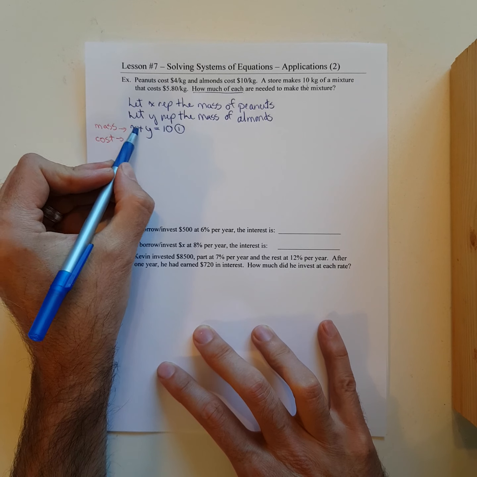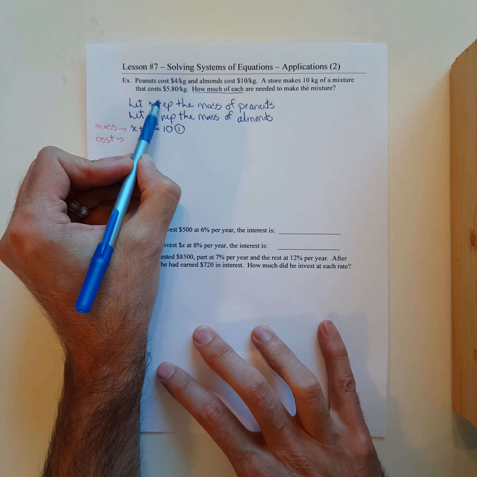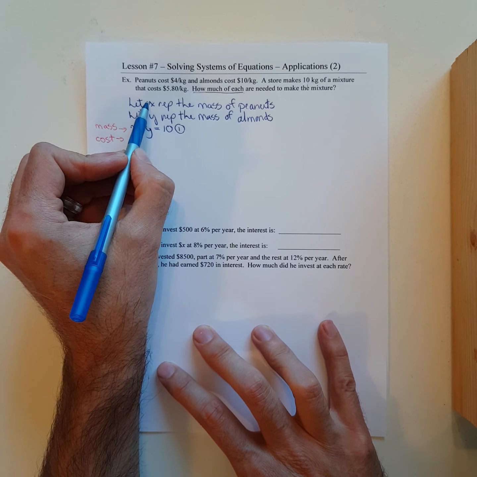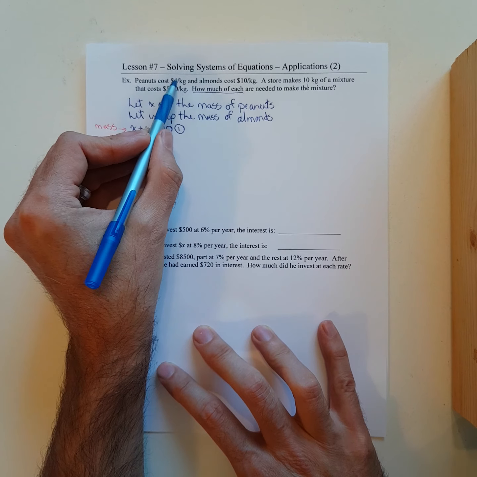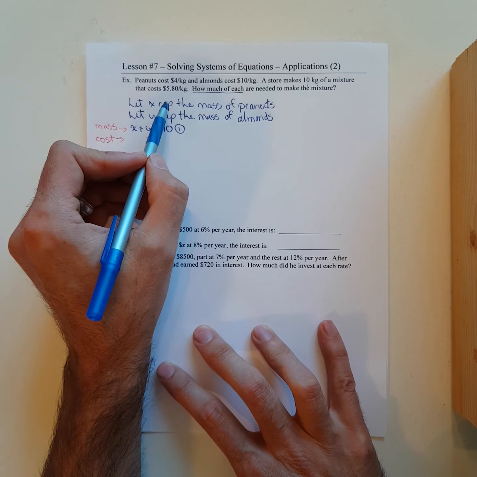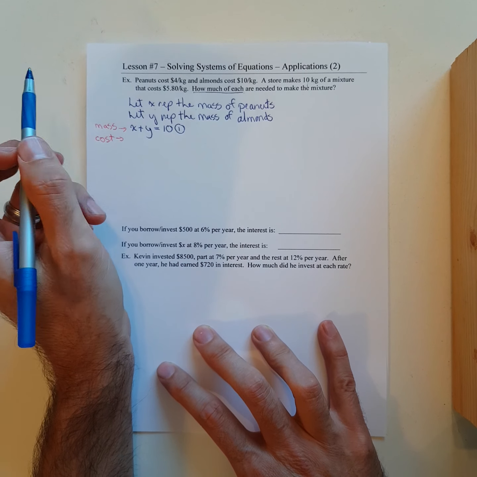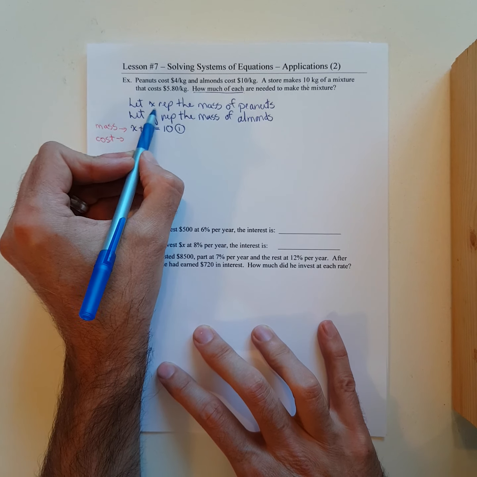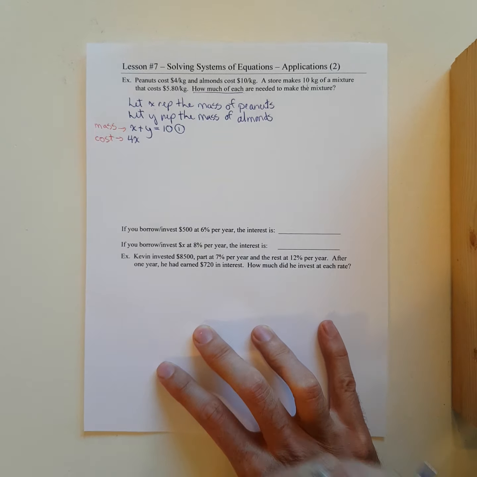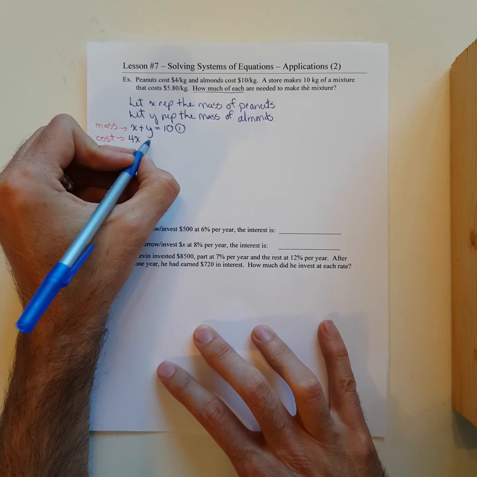So what is the cost of peanuts? Well, it's $4 for every kilogram, and we have X kilograms that we're going to use of peanuts. Again, if I put a number here for a second, if I had 3 kilograms of peanuts, then we would do 4 times 3. If I had 4 kilograms of peanuts, I'd do 4 times 4. If I did 5 kilograms of peanuts, I would do $4 times 5 to get the total price. What we have is X kilograms, so in a similar way, we're going to do $4 times X kilograms. That will tell me the cost of the peanuts.